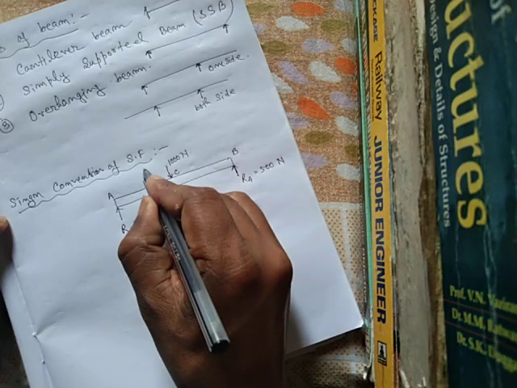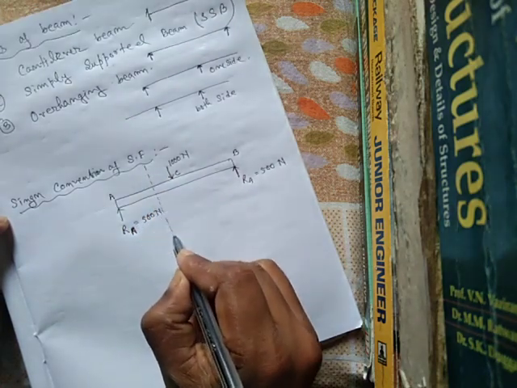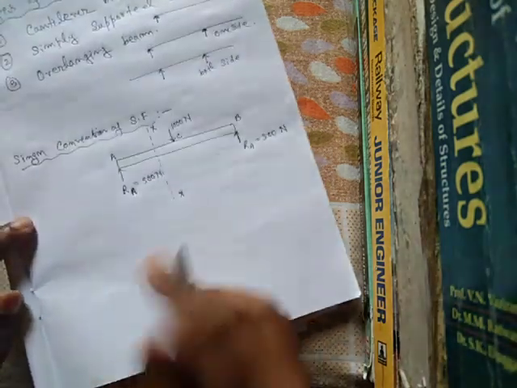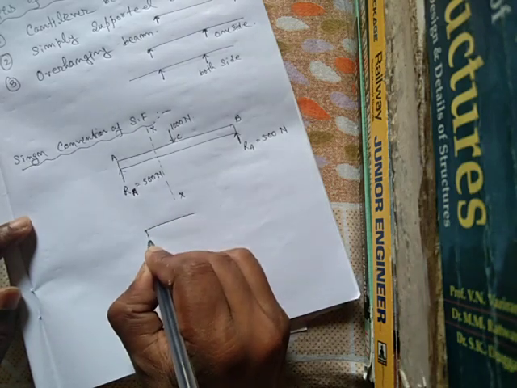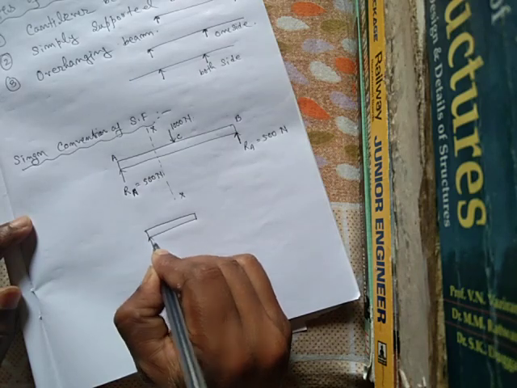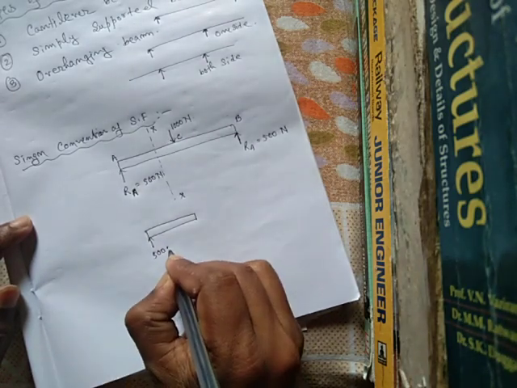Now let me consider the section. I have cut a section here, say XX section. Now it's divided into two parts. This is the left portion of the beam, left side. The reaction force RA is equal to 500 Newton.